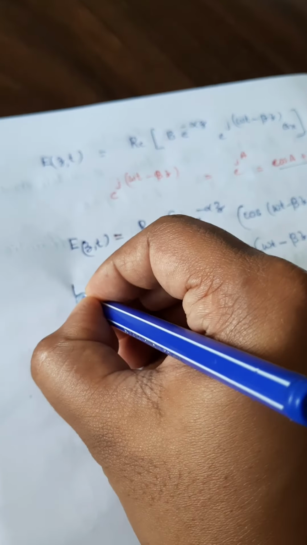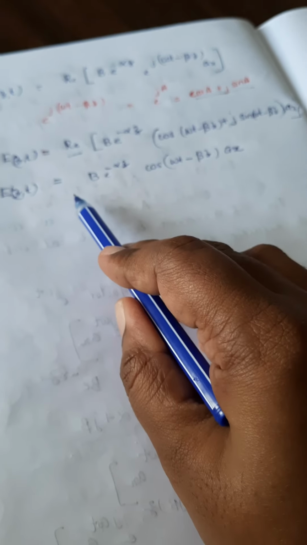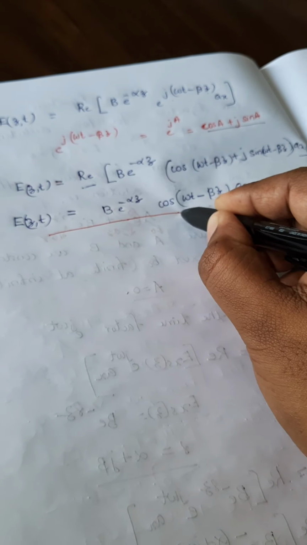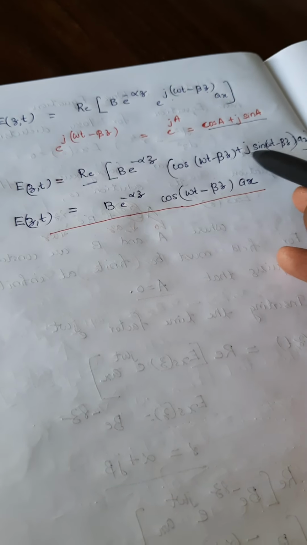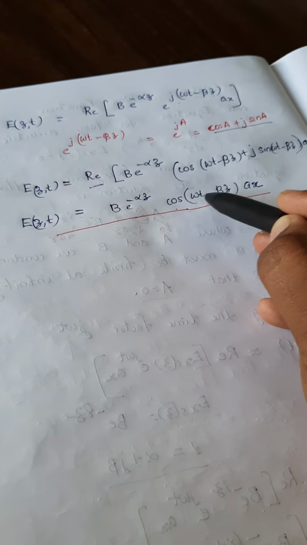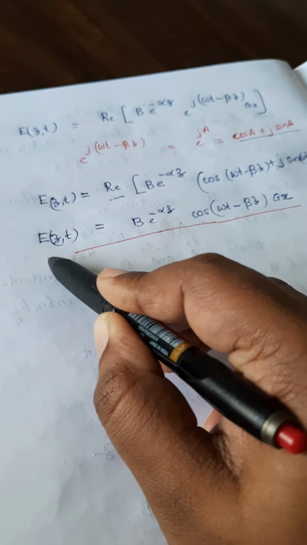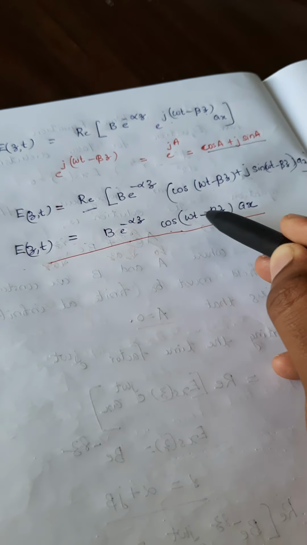And this is the equation for the electric field intensity, that is, E of z,t is equal to B e raised to minus alpha z cos of omega t minus beta z ax. Here we are taking only the real part of this component, so we take cos of omega t minus beta z. And this is the solution for the electric field intensity, B e raised to minus alpha z cos of omega t minus beta z ax.